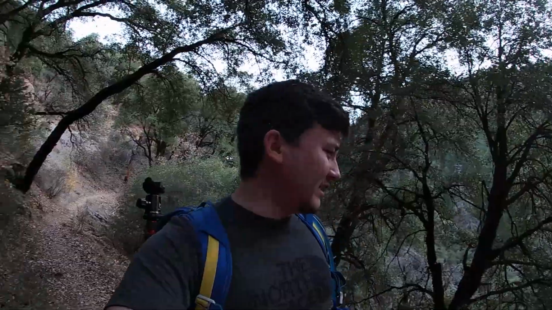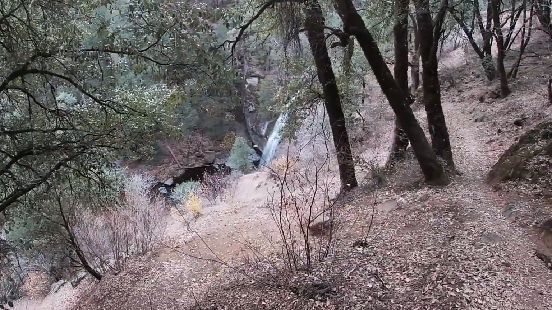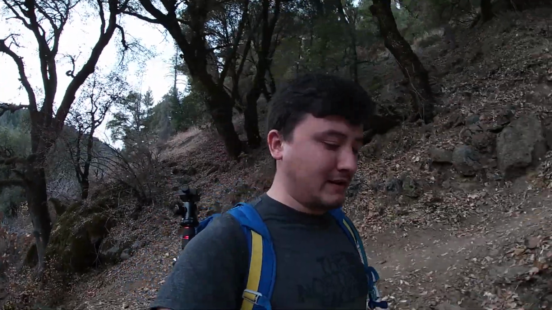But I'll show you the falls. It's just right down here in the trail. It just kind of switchbacks down to the bottom. So yeah, looking forward to this. Looks gorgeous. It's past peak autumn color, but I still think we can manage to find some beautiful colors to put in the foreground to get a shot of this awesome waterfall.